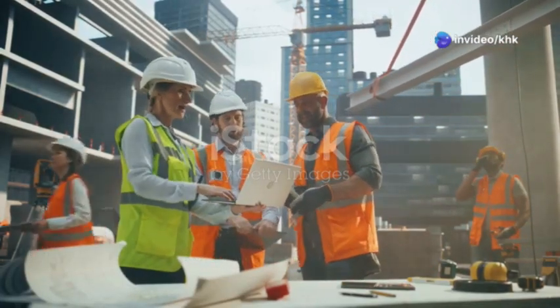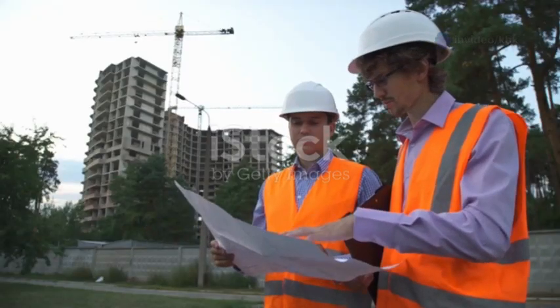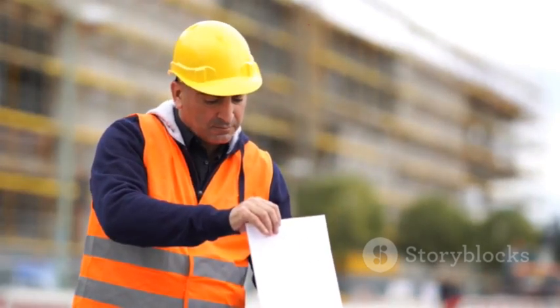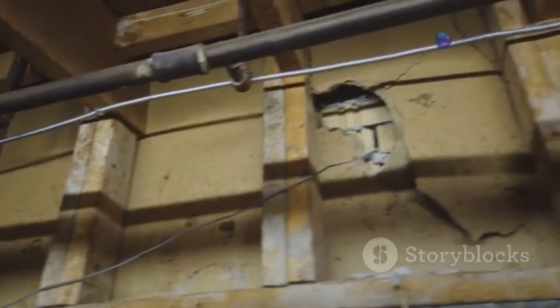Section 8. Common mistakes to avoid. Several common mistakes can occur in footing design and construction. One mistake is underestimating the building's load. This can lead to an undersized footing that may fail.